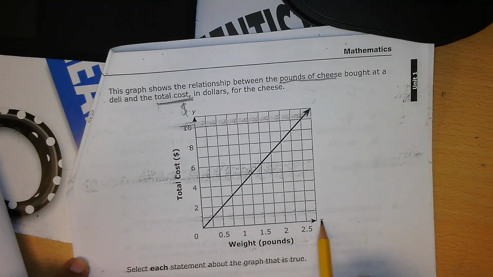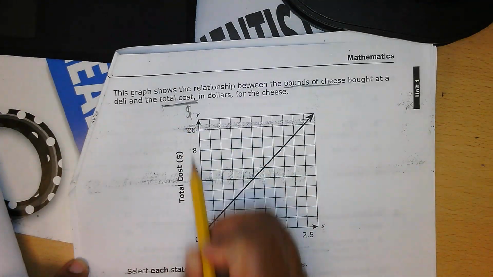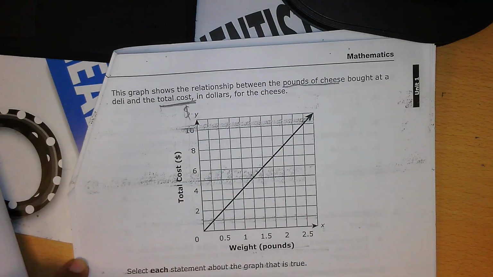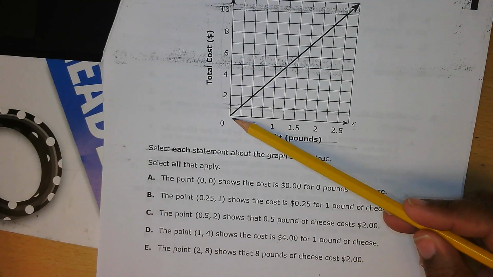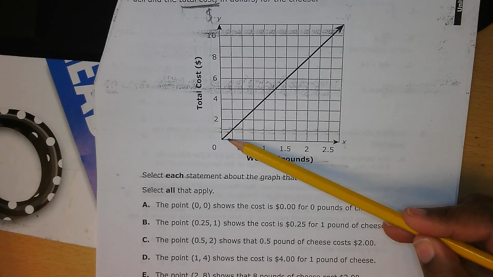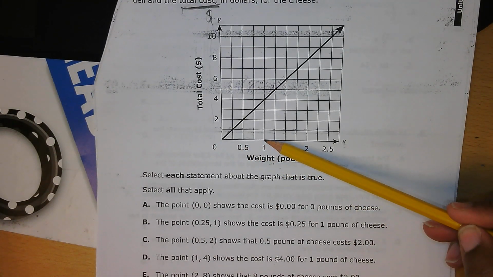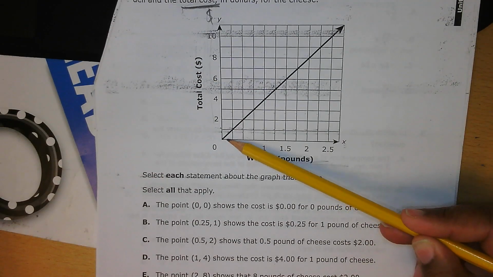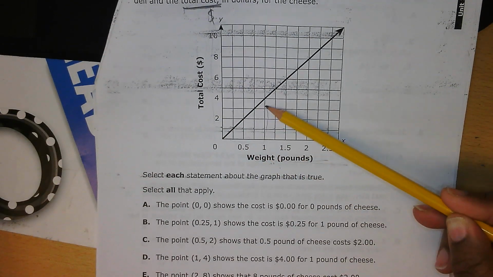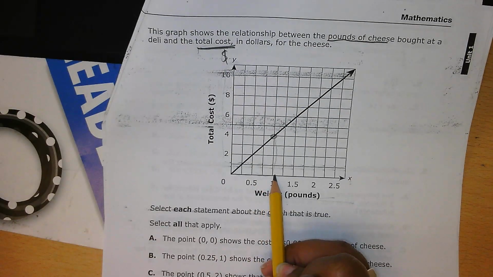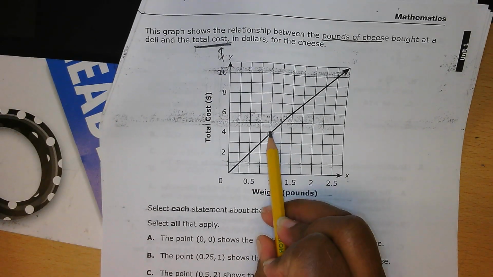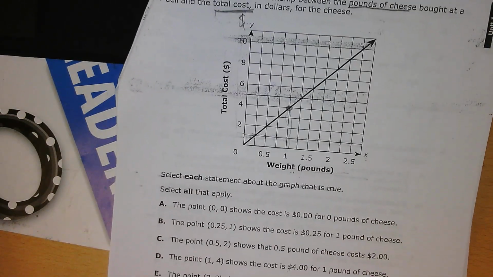Pounds is on the x-axis and total cost is on the y-axis, okay? So if you take a look at this graph, how much does 1 pound cost? 1 pound costs $4, right? We went over to 1 on pounds and we went up to $4, right?